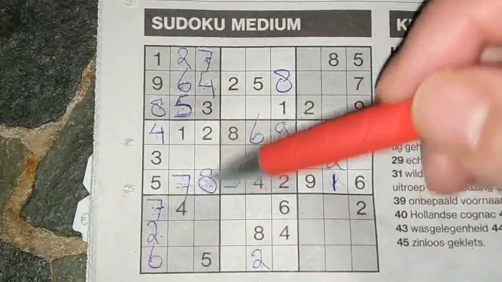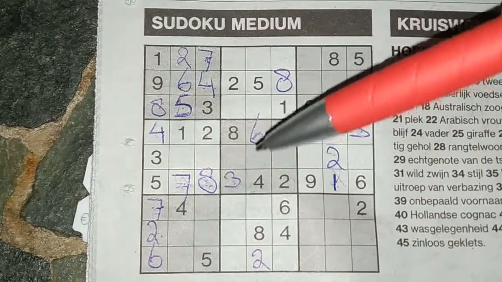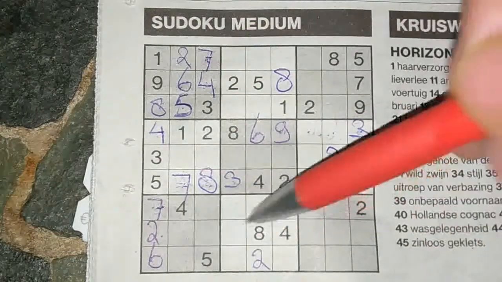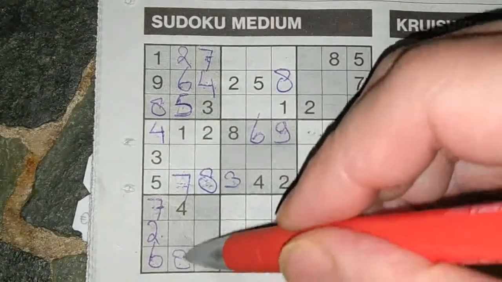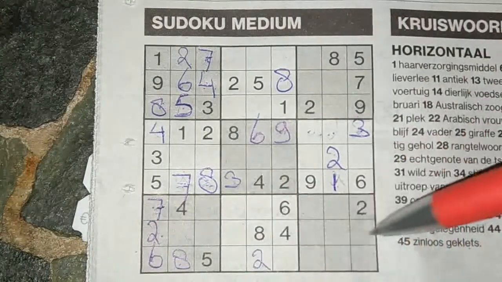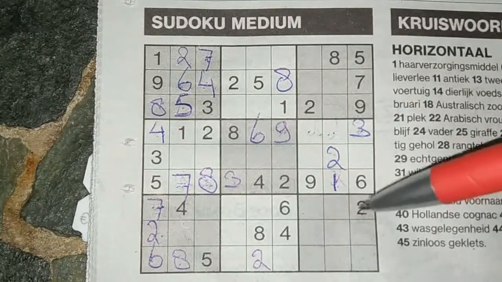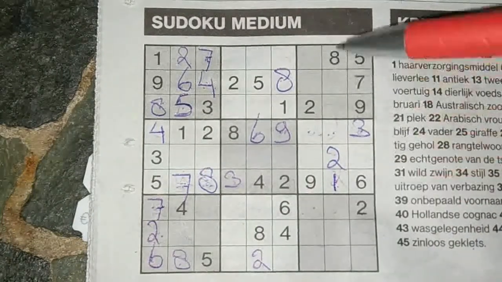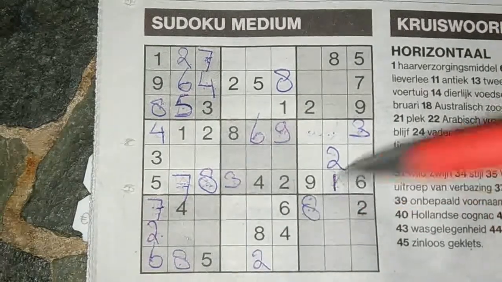8 in this column. 8 in the third column, so in the column between. The only 2 places for an 8 is here and there, but I see here an 8. No 8 there. 8 should be there. 8 in the last row, 8 in the row above. So in this row, the only 2 places for an 8 is here and there. But I see here an 8. No 8 there, 8 should be here.